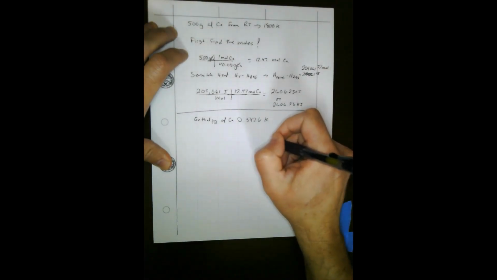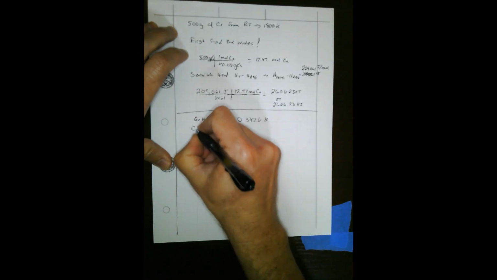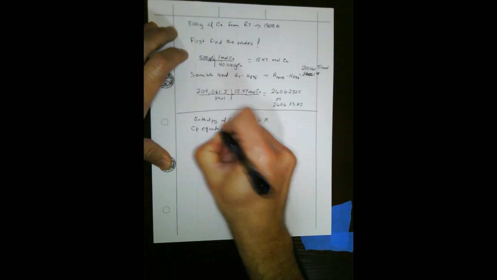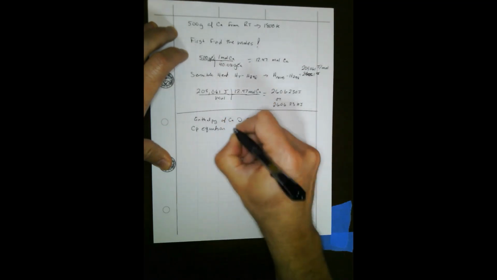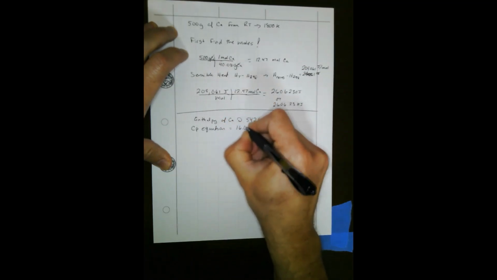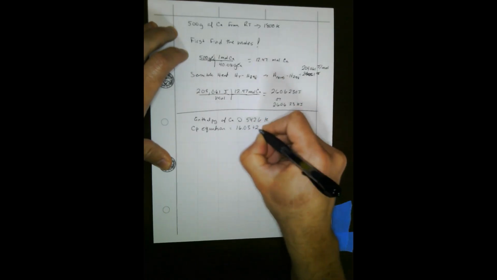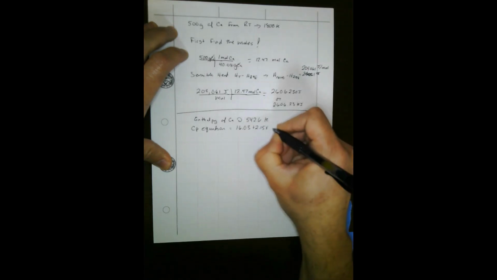And we were given the heat capacity equation off the table. It is 16.03 plus 2.15 times 10 to the negative 2 T, plus 2.55 times 10 to the 5 T to the negative 2.